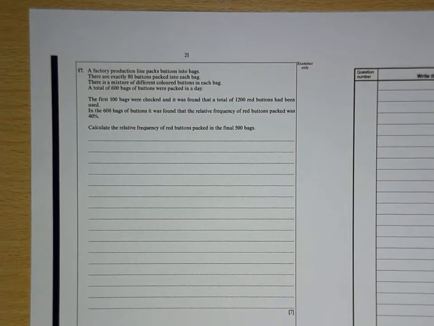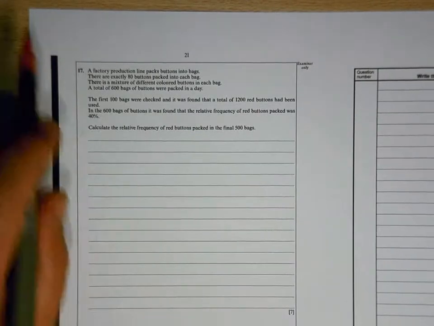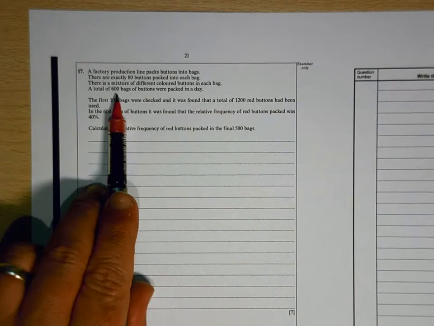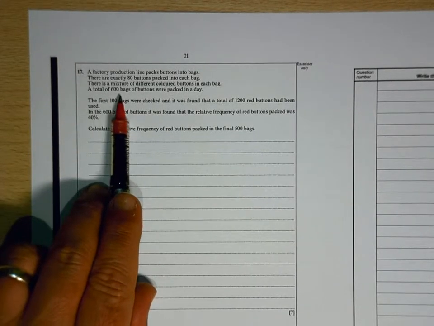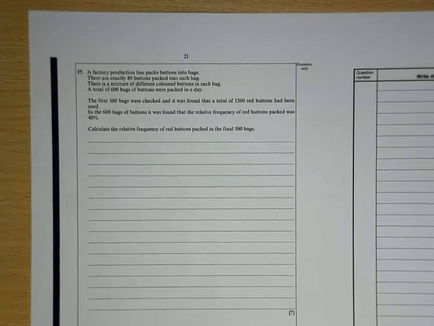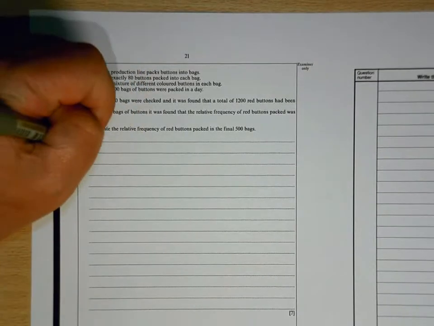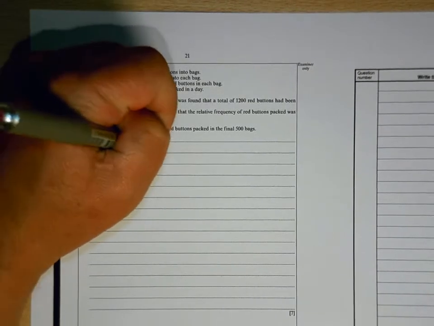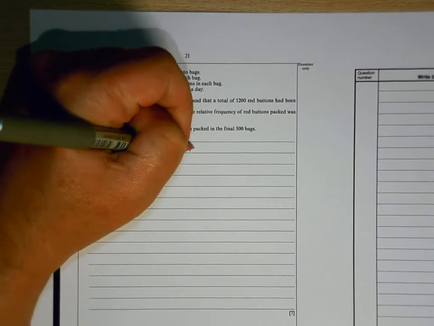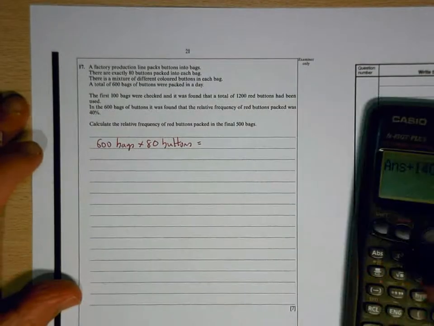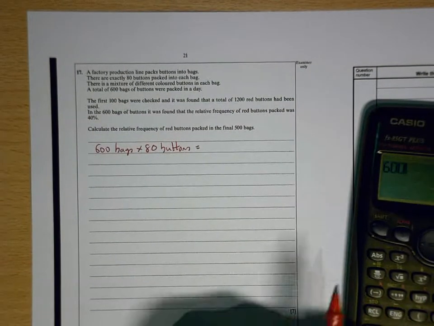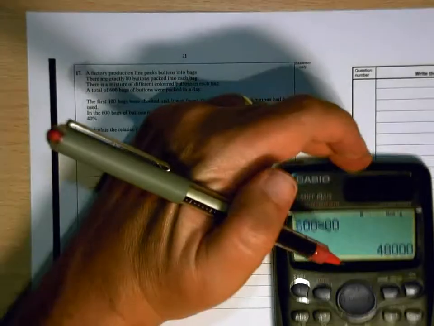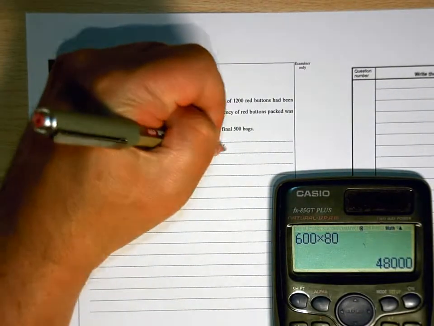Okay, so let's try and unpick this question. First of all, there are 600 bags packed in a day, and in those 600 bags there are 80 buttons. So 600 bags times 80 buttons is 48,000 buttons altogether.